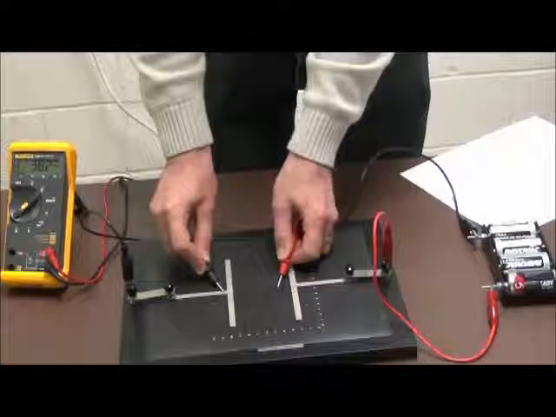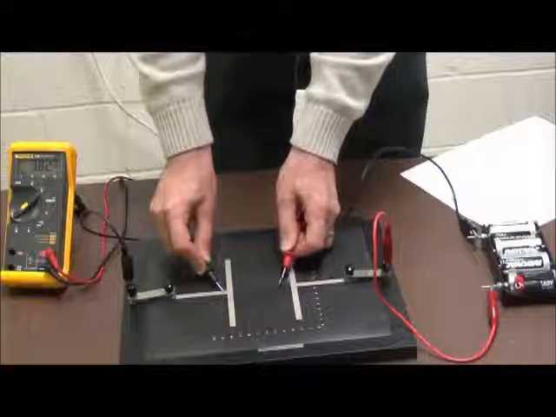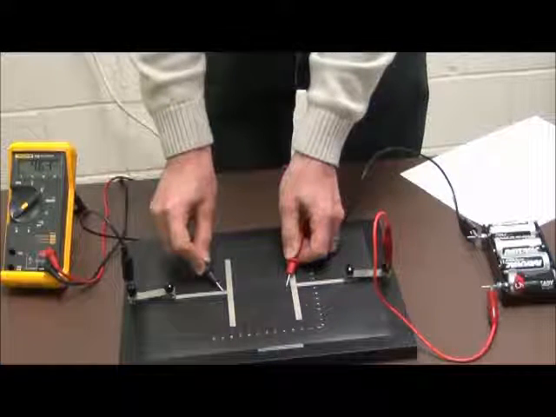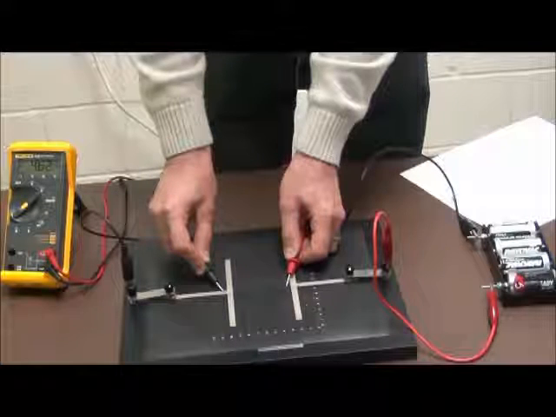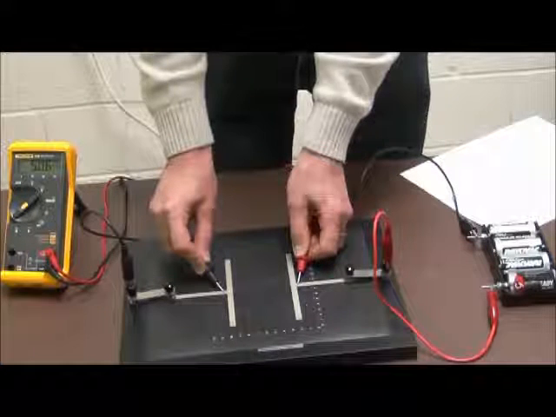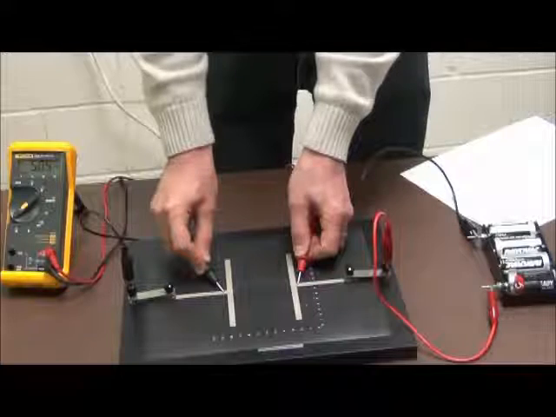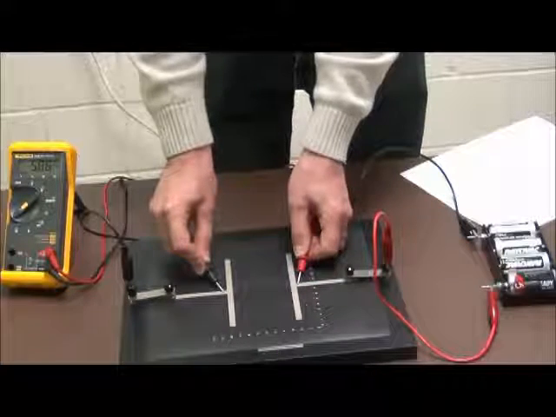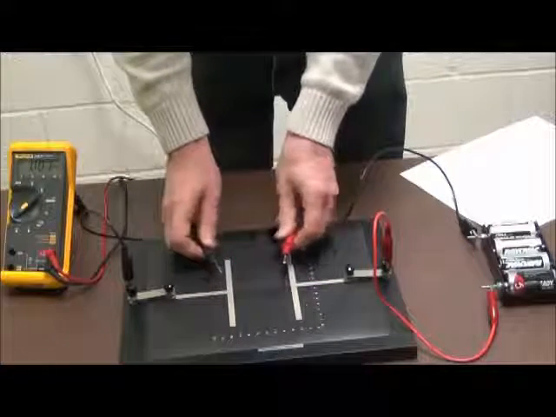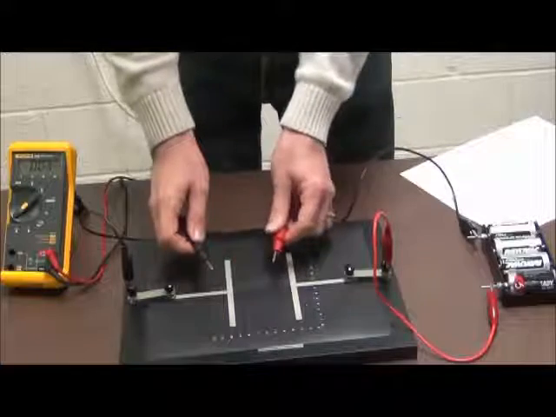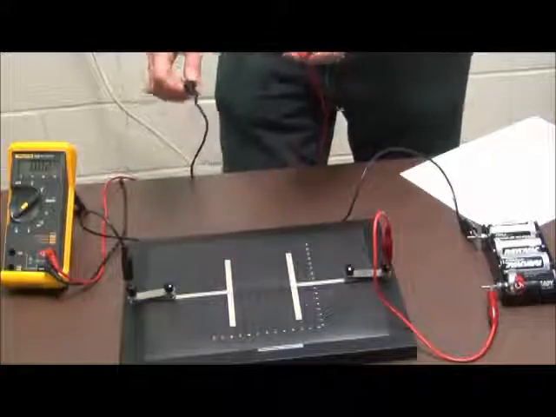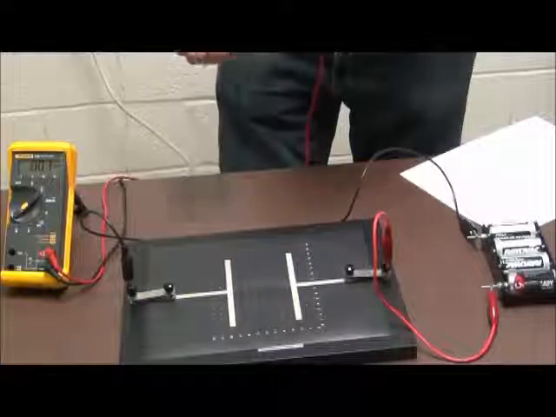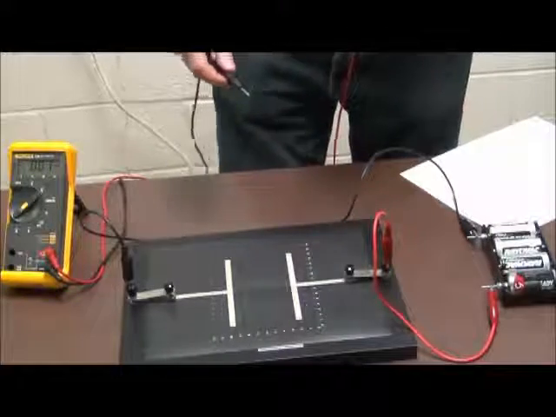And you can see what's happening to the voltage difference between the red and black. And now it's back up to about 5.1 volts voltage difference. So what we're seeing is the greater the height difference between the 2 points in the electric field, the greater the voltage difference.